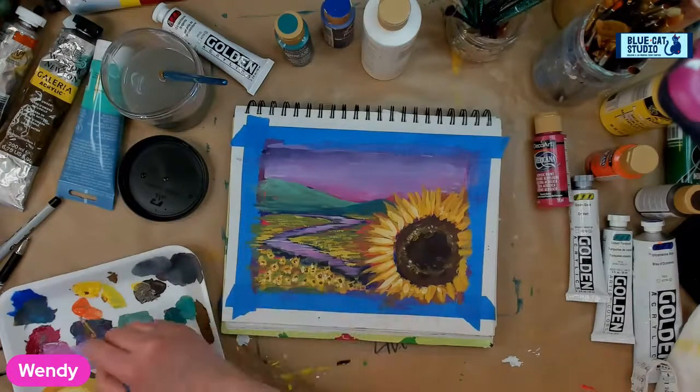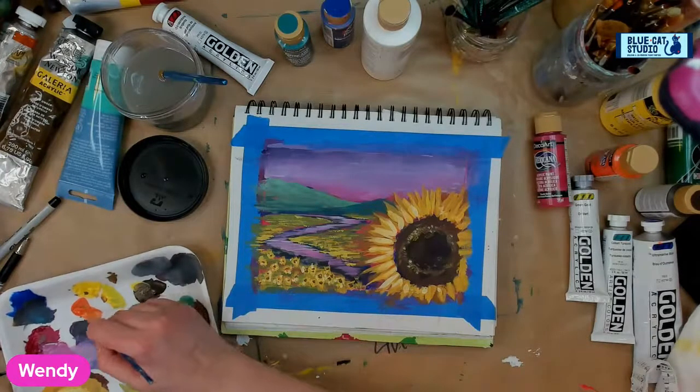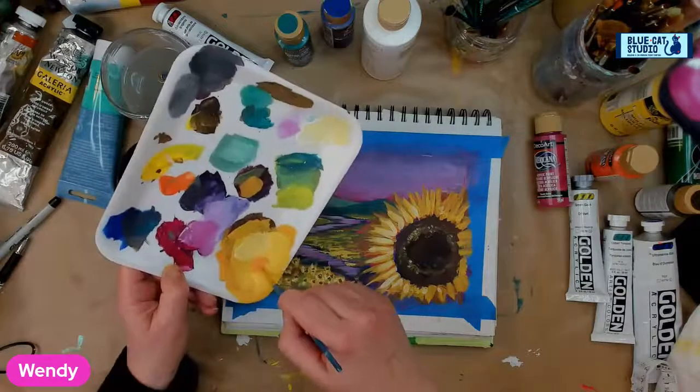Oh, here we go. Some orange. We want some orange in the foreground. I'm going to add some orange to these guys, but that is way too loud and crazy in orange.